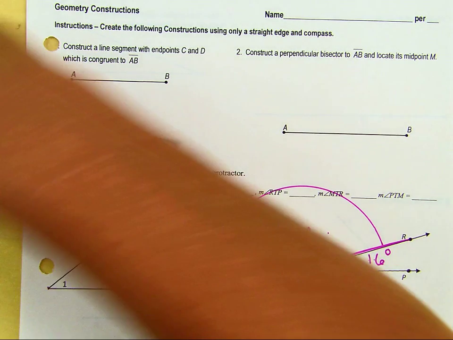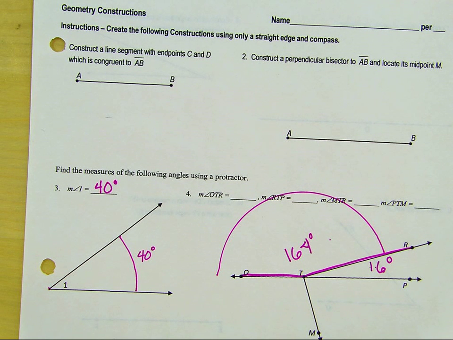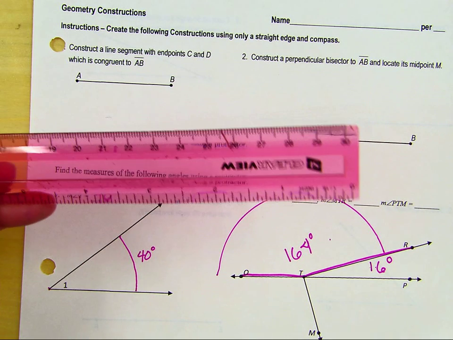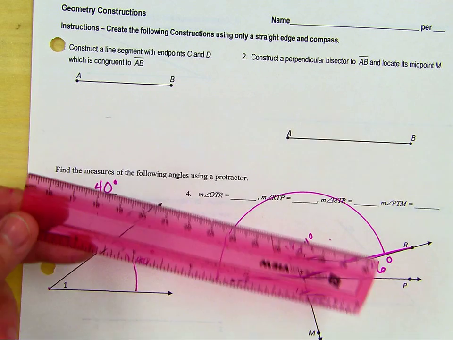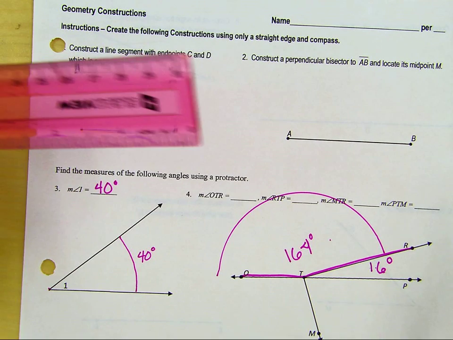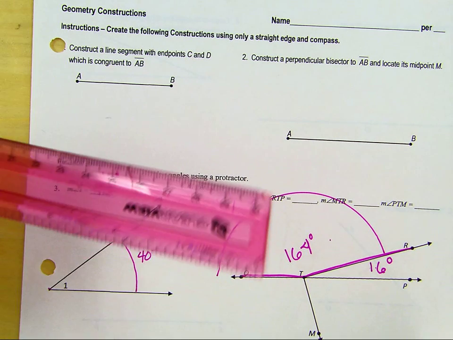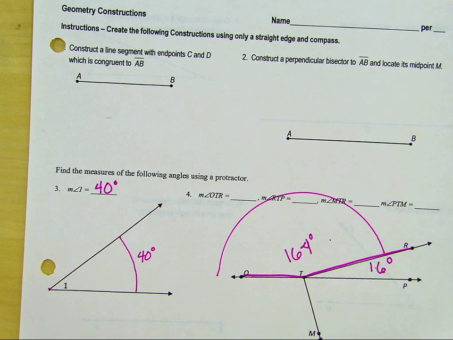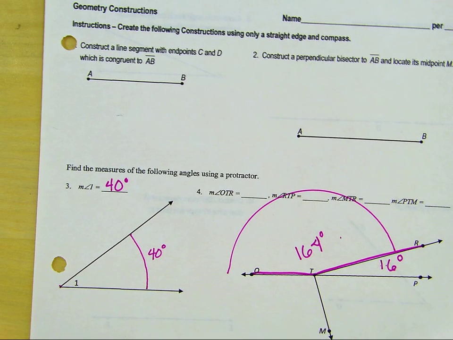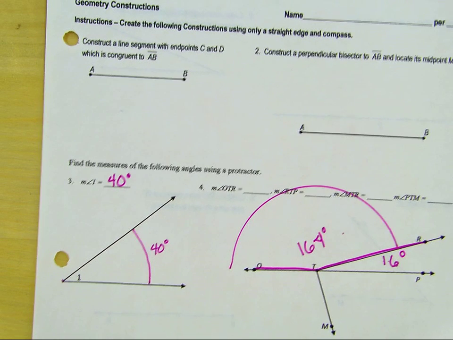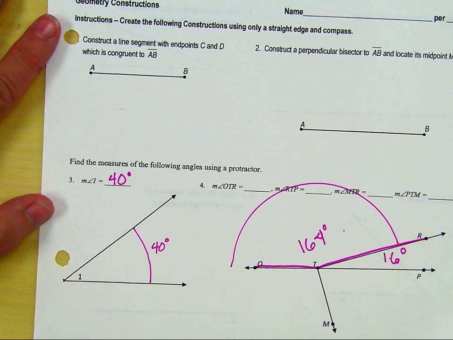Okay, so in classical geometry, classical constructions, the only thing you're allowed to use is a straight edge, no numbers, just a straight edge. I know ours has numbers, we're going to ignore them, and a compass. Everything that a geometer can draw, to be accurate, they have to make it through constructions. All right? So let's look at constructing a line segment with endpoint CD, which is congruent to line segment AB.